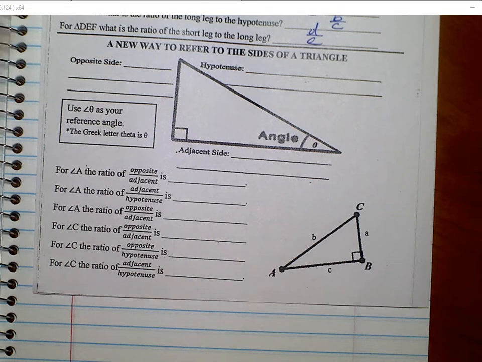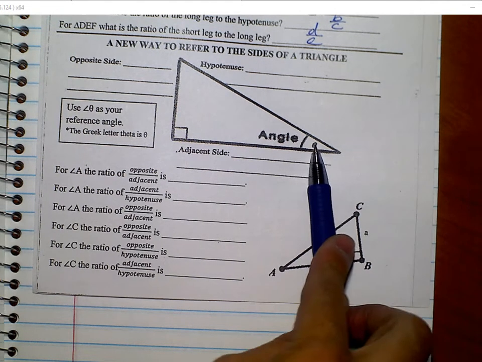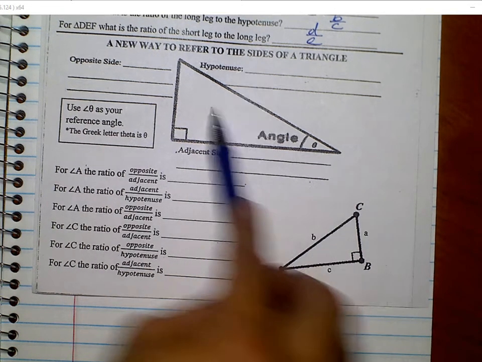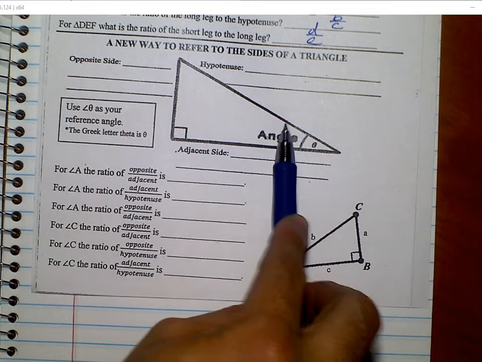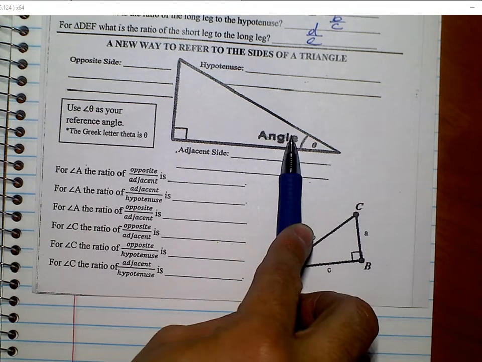So you need to have a starting point every time we do this. Yes, the angle. That's what we're talking about. Before I could actually say opposite, I need to know where to start. So in this case, it's going to be this angle. This is going to be the degree one that I'm looking for. This is my theta.